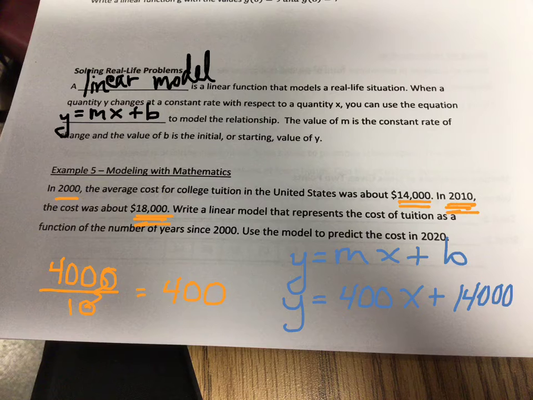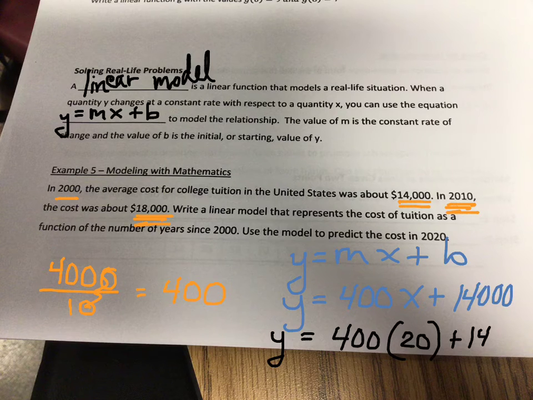So Alyssa, how many years have passed from 2000 to 2020? 20. Right. So what number do we have to put in for x? 20. Yes, we put in 20. So y equals 400 times 20 plus 14,000.